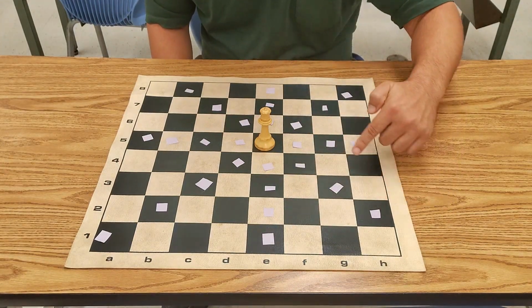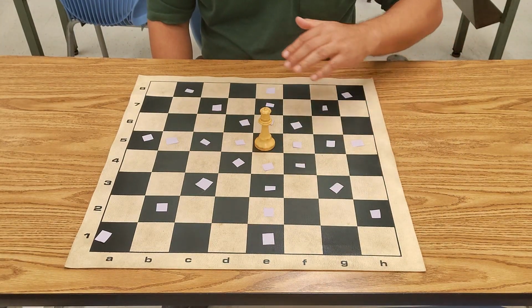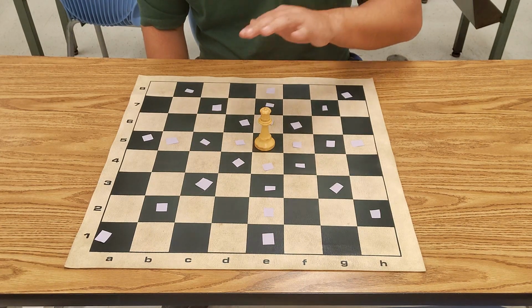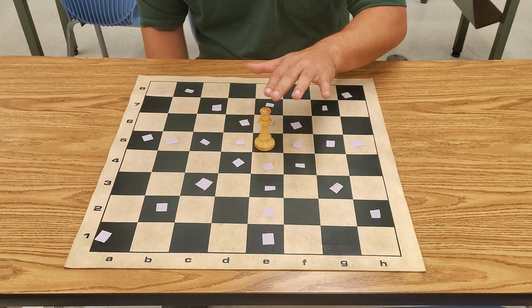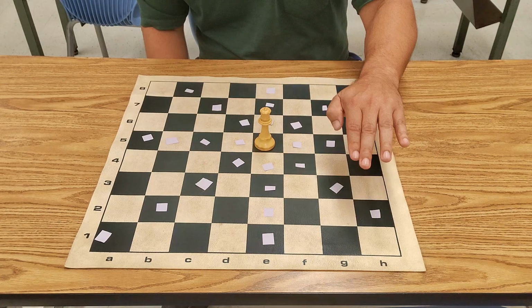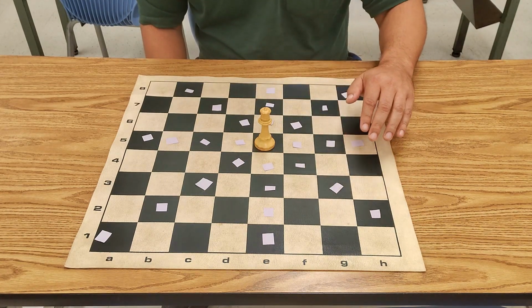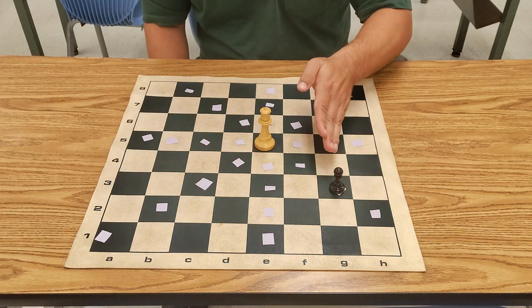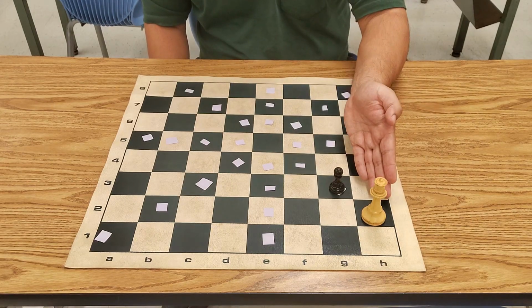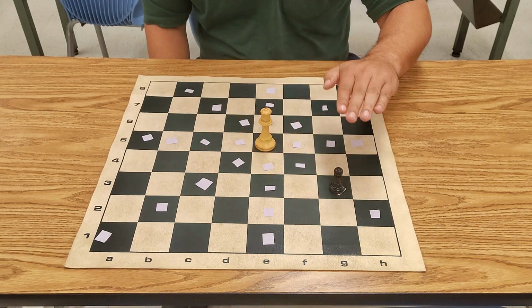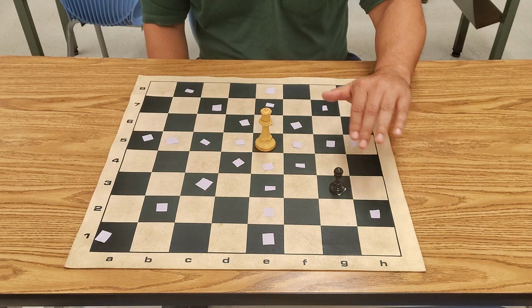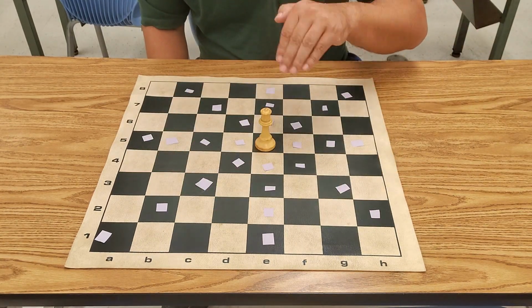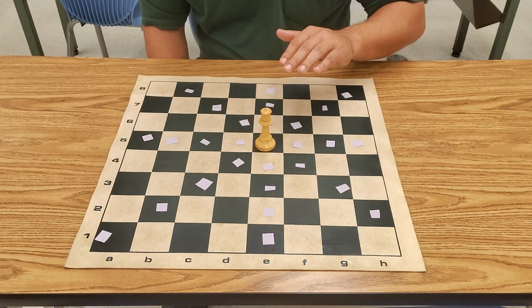As long as there is no obstruction between the queen and wherever the location is that she is going to. For example, if there's a pawn here, the queen cannot jump over this piece and do that. That is not allowed. But anywhere within these purple squares, this is where the queen can move if there is no obstruction.